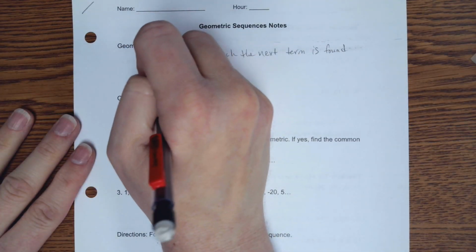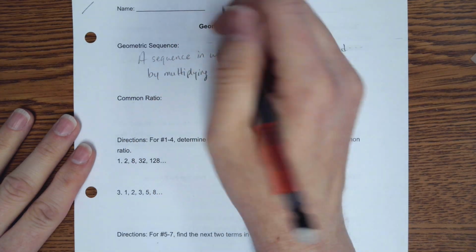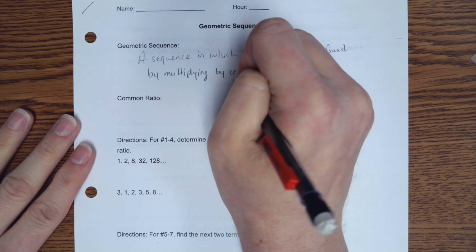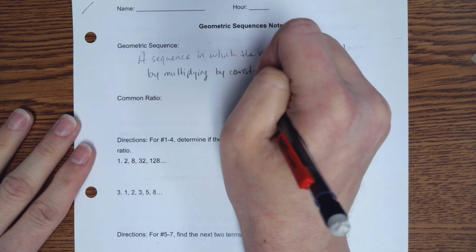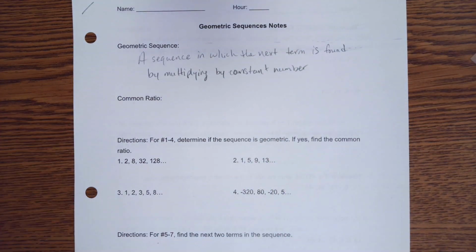Is found by multiplying by a constant number. Okay, so this sequence is kind of like with the arithmetic. Arithmetic, everything we did dealt with addition, correct? We added positive numbers, we added negative numbers. So everything was adding. Now we're doing the same thing, except these sequences are going to be multiplied.